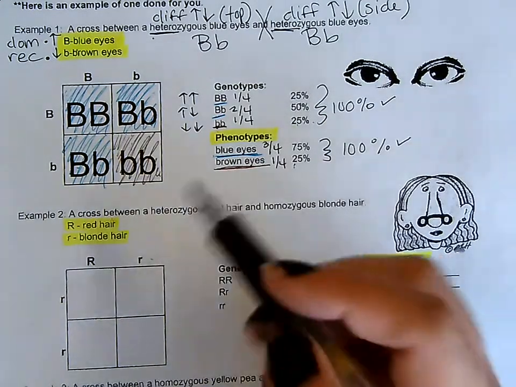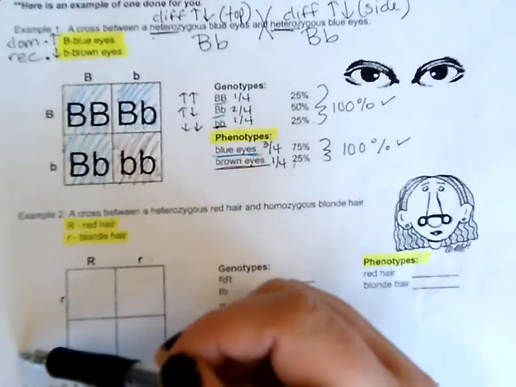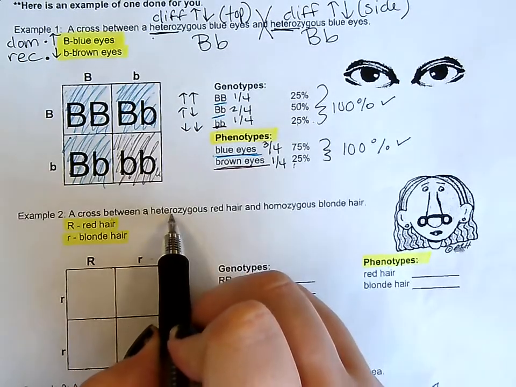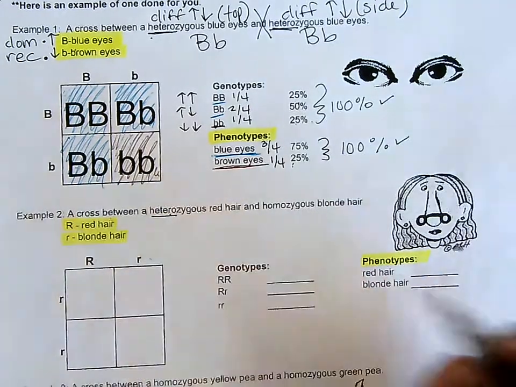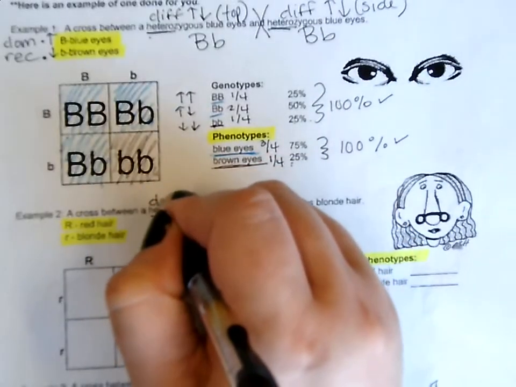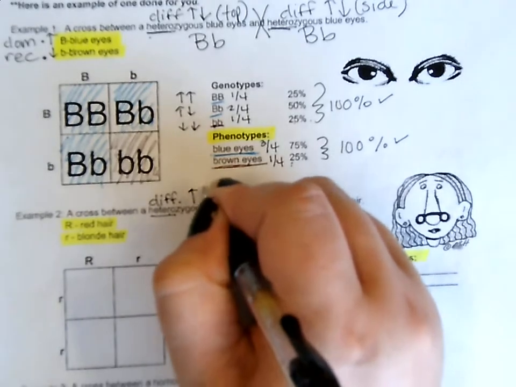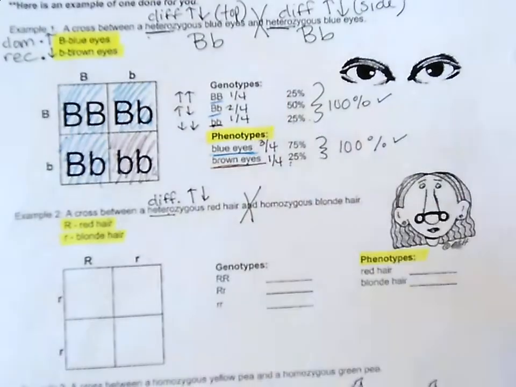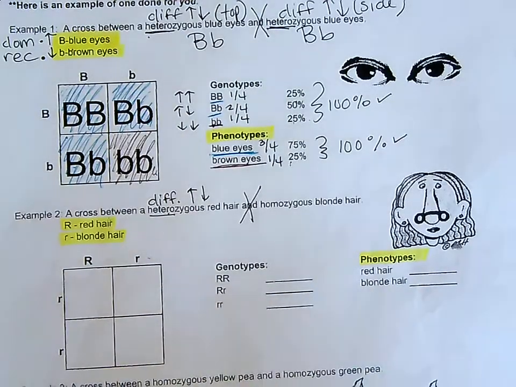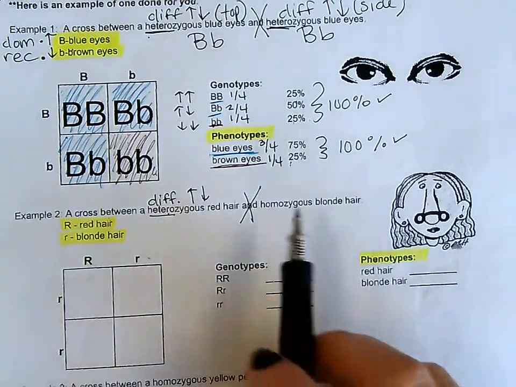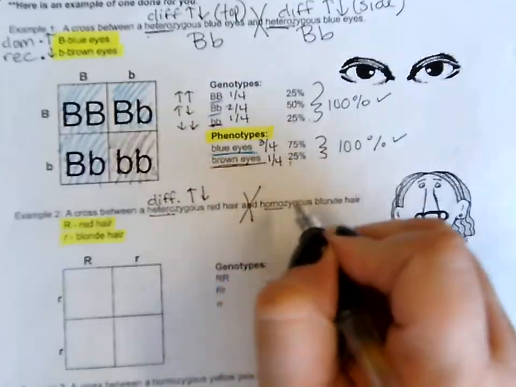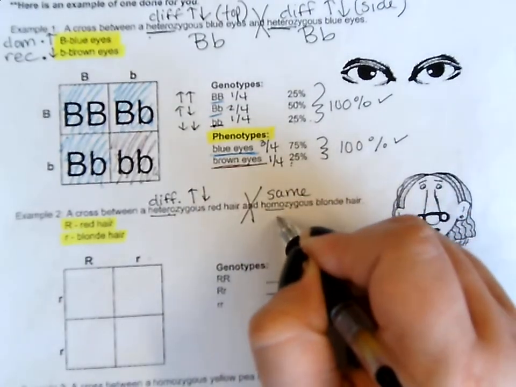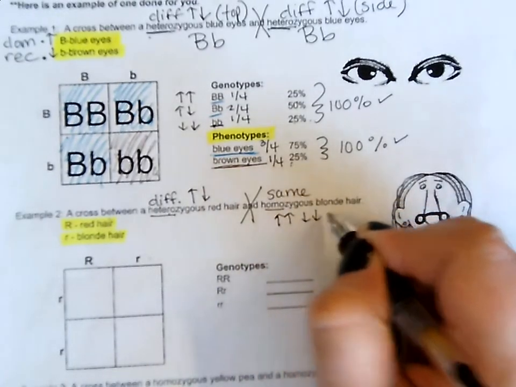So let's see if we can figure out how in the world they got phenotypes on the Punnett square. For a heterozygous, remember hetero means different, so this would be big, little. When I see the word "and," I'm going to put an X on it because that separates the two individuals or two different organisms. Homozygous means same. I just have to figure out if it's going to be big, big, or little, little.